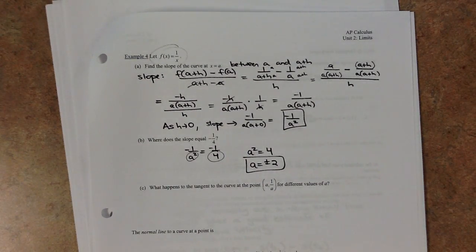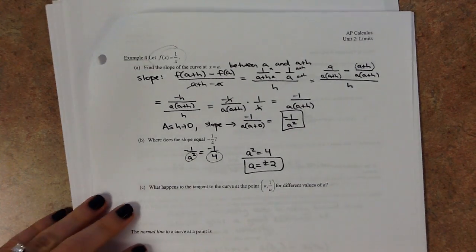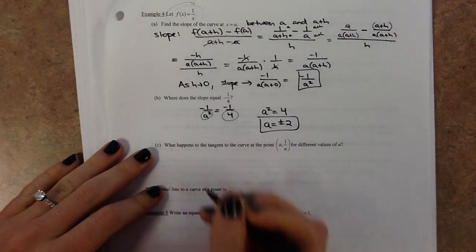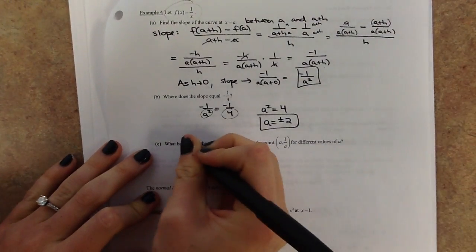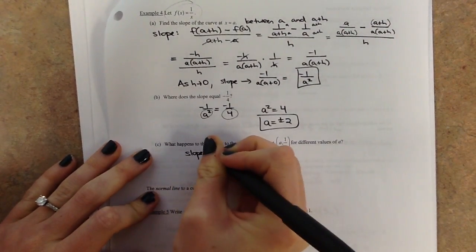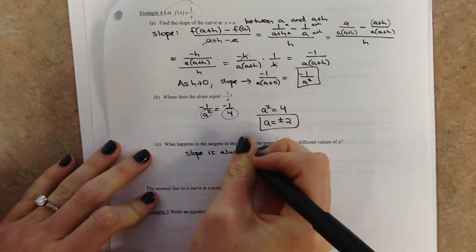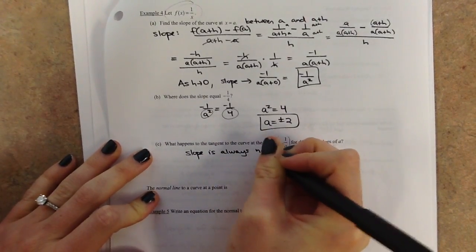And then, what happens to the tangent to the curve for different values of a? This is kind of what we were talking about: we want to see what happens as we move throughout that curve. A couple of the notes that I've been saying. First of all, the slope is always negative. That's one thing to comment on.